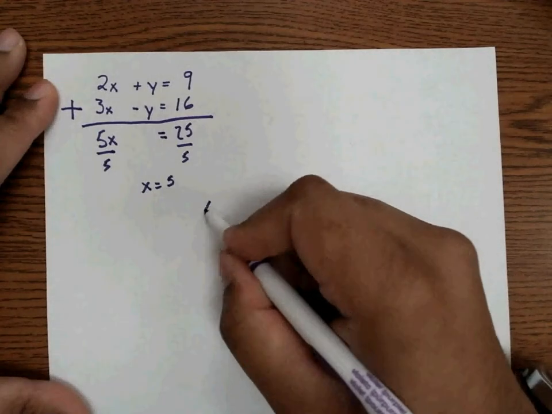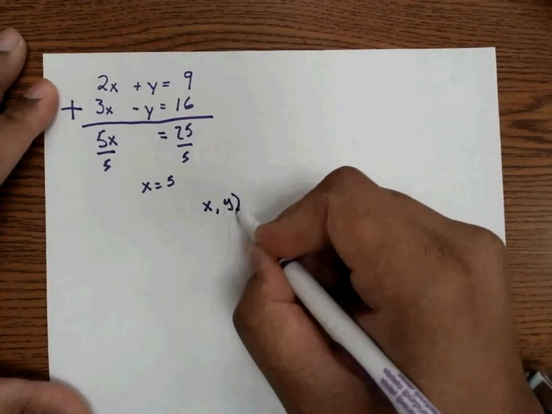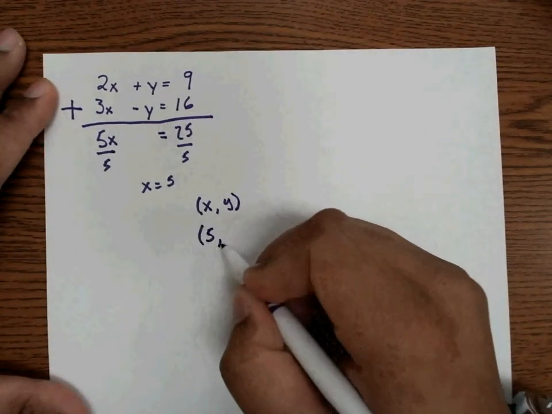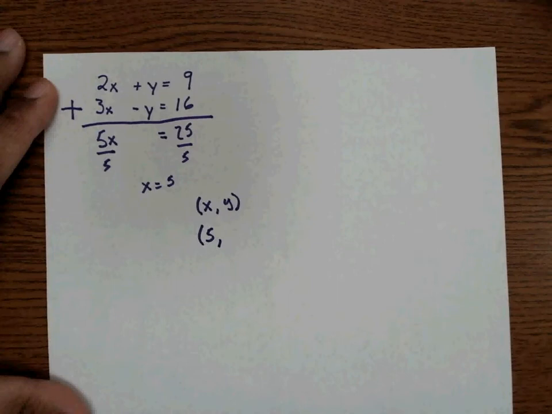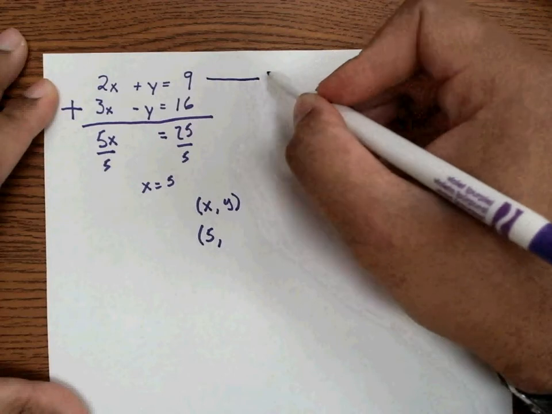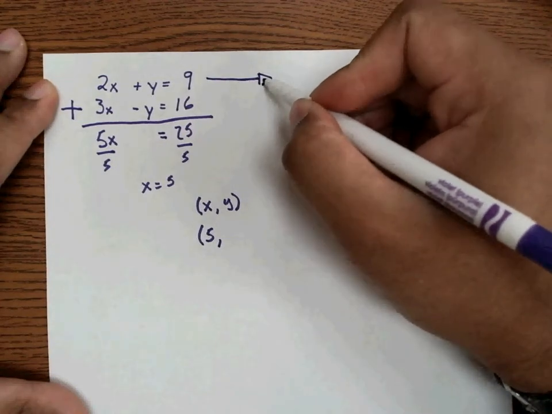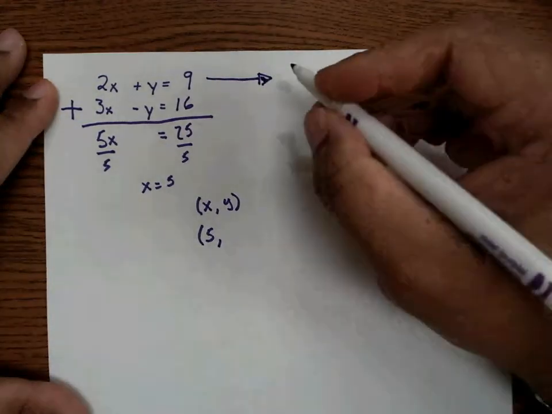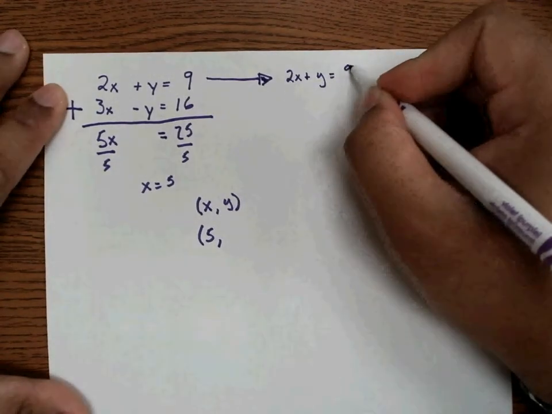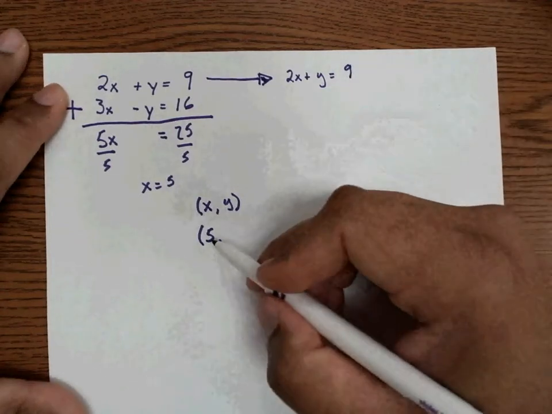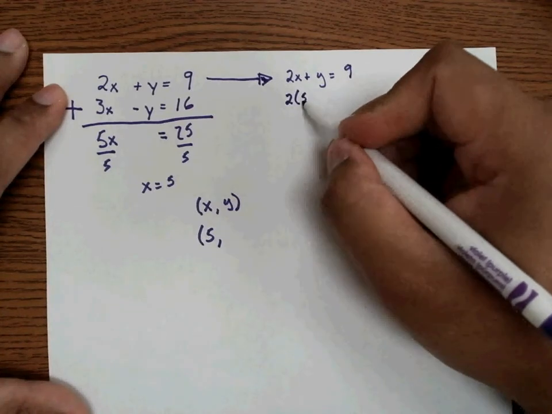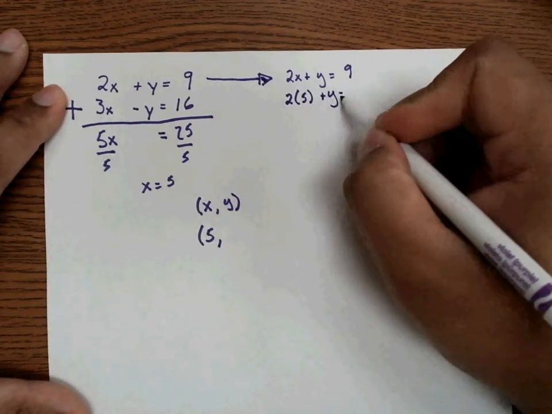And remember, the solution to a system of equations is always an ordered pair. So we know x is 5, but we need to find out what the y value is. So we choose an equation, either the first one or the second one, and we substitute in. So since for the first one I chose the second one, I'm going to choose the first one for this one. So we have 2x plus y is equal to 9. And I'm going to substitute in 5 where x is. So now we have 2 times 5 plus y is equal to 9.